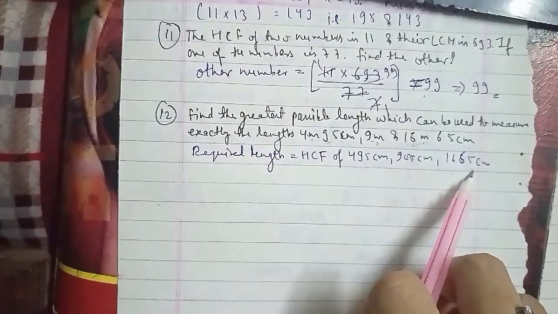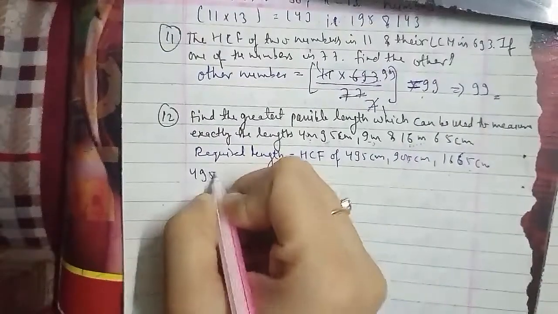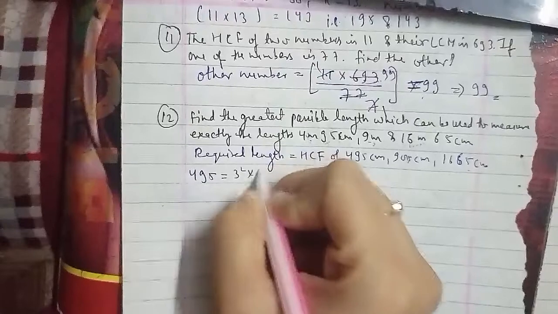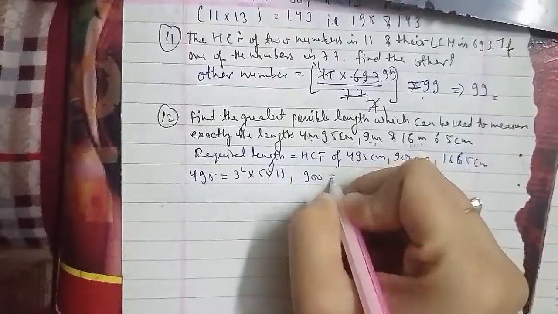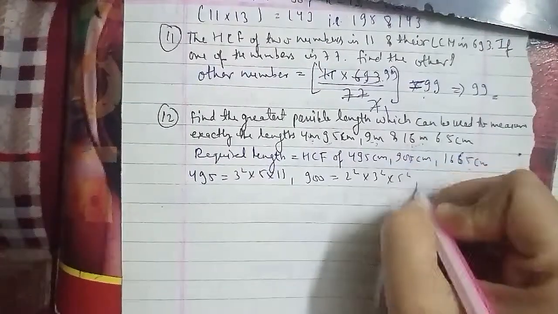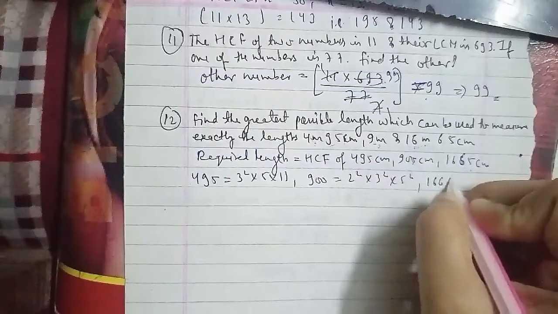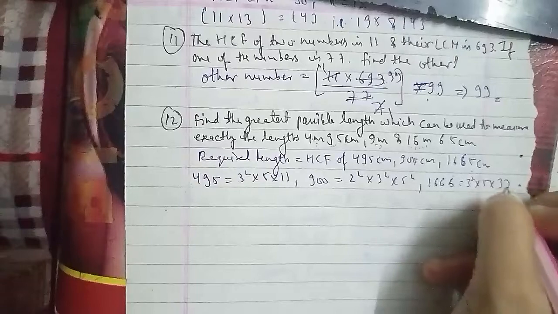Here we'll further solve it. 495 equals 3 square into 5 into 11, 900 equals 2 square, 3 square and 5 square, and 1665 equals 3 square into 5 into 37.